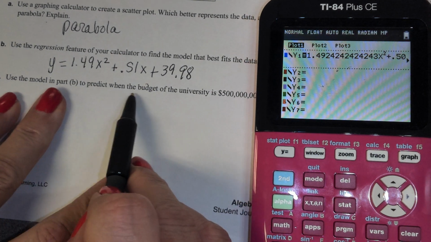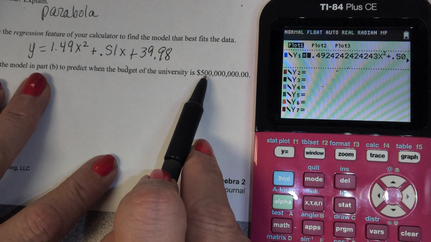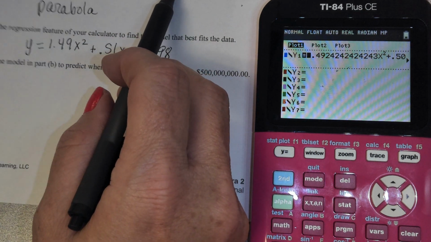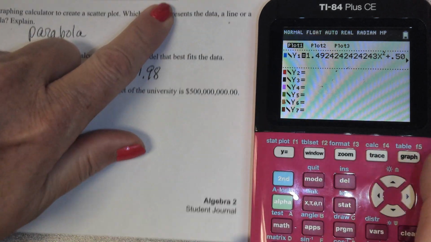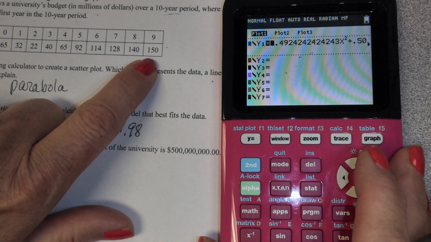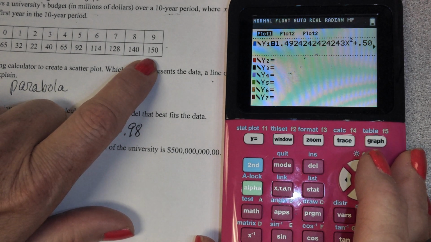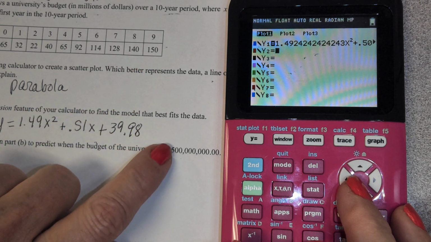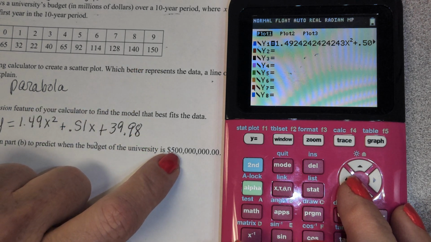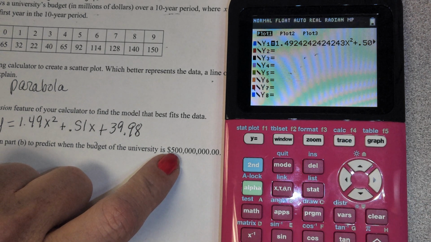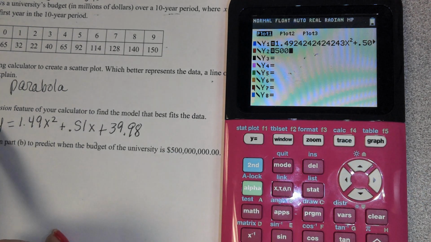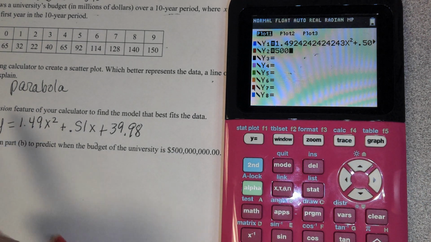Use the model in part B to predict when the budget of the university is $500 million. This represents $150 million here after 10 years. Okay, so it's going to be a lot more than 10 years, isn't it? Here's what I can do. Go down into y sub 2. What am I going to put? Am I going to put 500 million? No. What am I going to put? 500. I want to know, why is 500? I really could solve it by putting 500 into my equation.